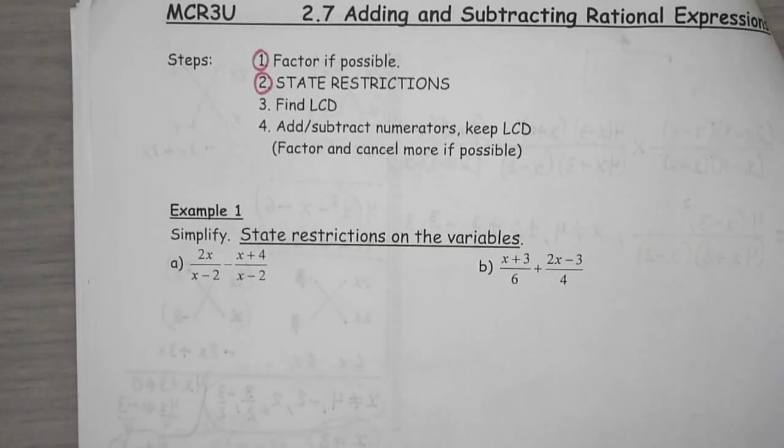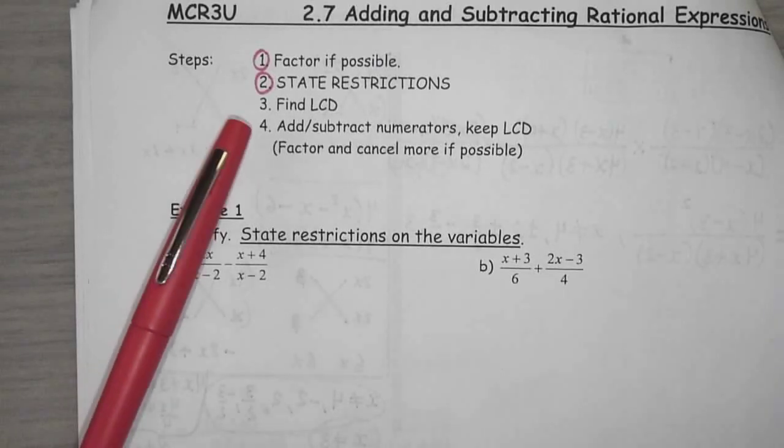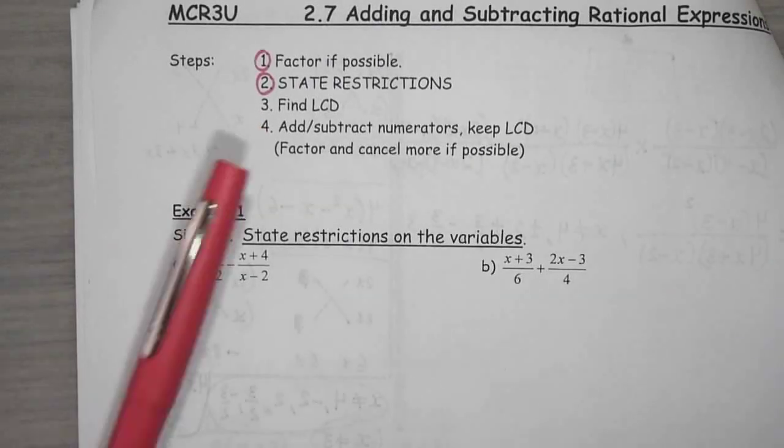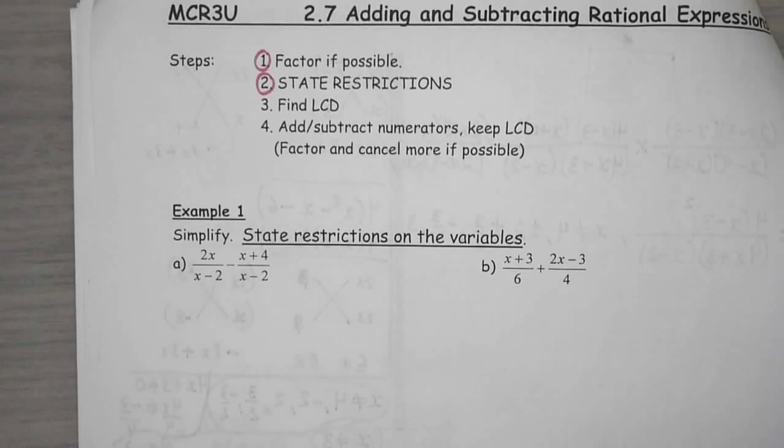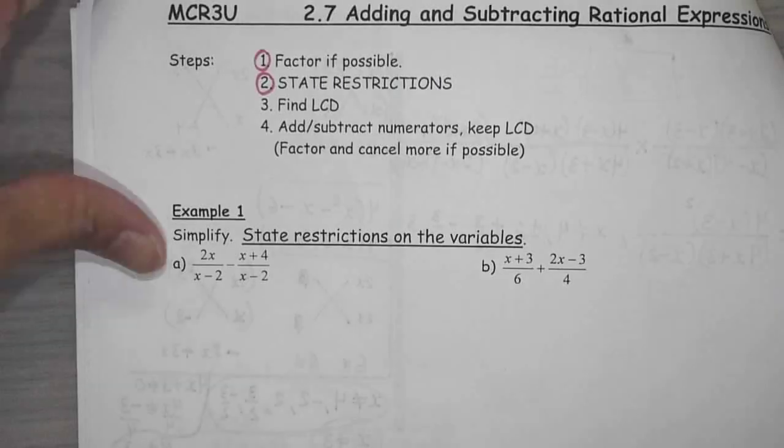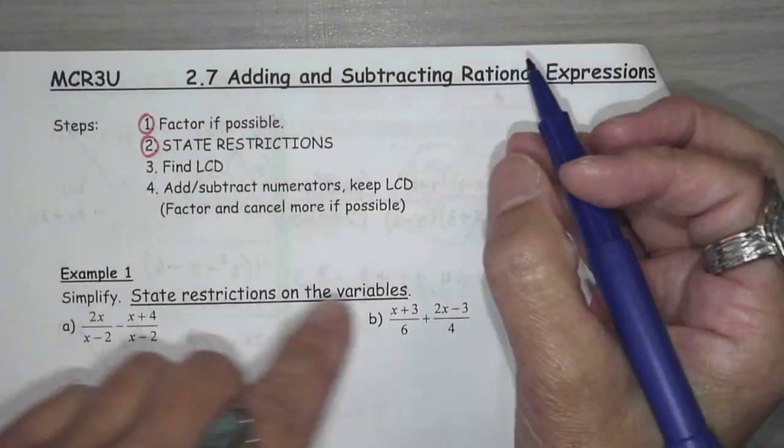Any type of factoring goes, right? So we can do any type there. Then we're going to find the lowest common denominator. So the lowest common denominator is when we do fractions. So when we're adding and subtracting, I'm going to remind you of that.